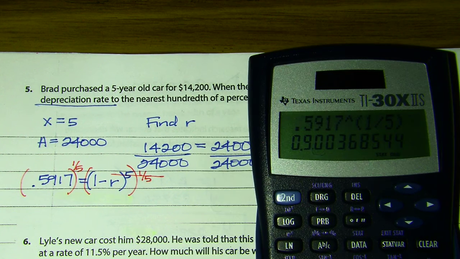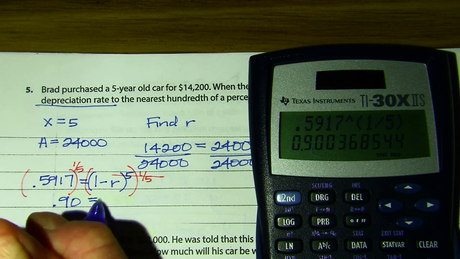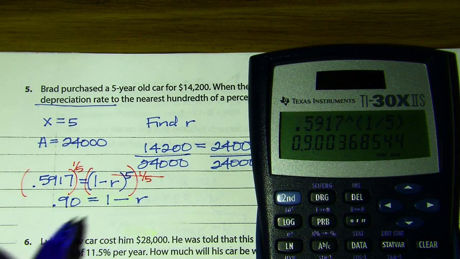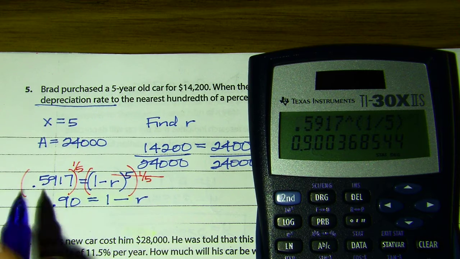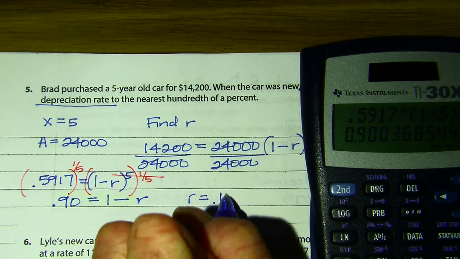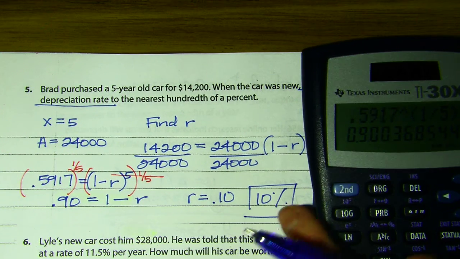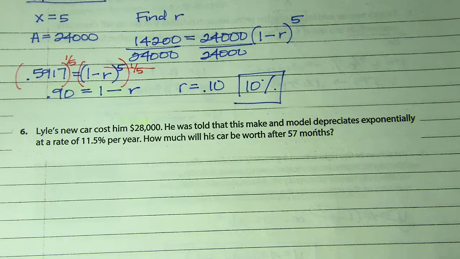Now the only way I can get rid of the 5th power is by raising both sides to the reciprocal, which would be 1/5. So on the right, these cancel. 0.5917 to the 1 divided by 5. Okay, so I'm going to rewrite. I now have 0.90 equals 1 minus R. So $1 minus what gives us 90 cents? R is 0.10 or 10%. Number 6.